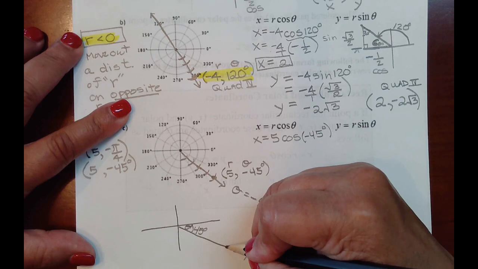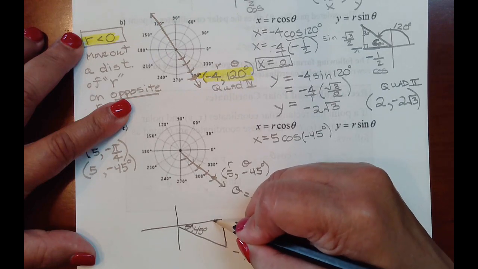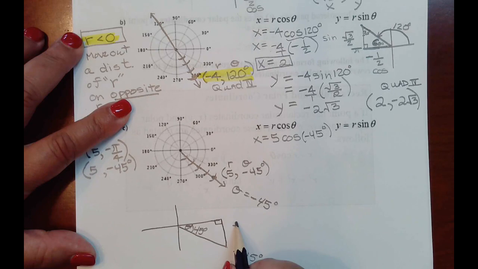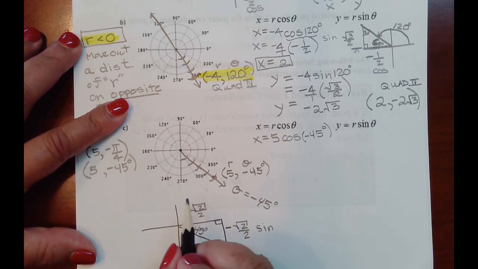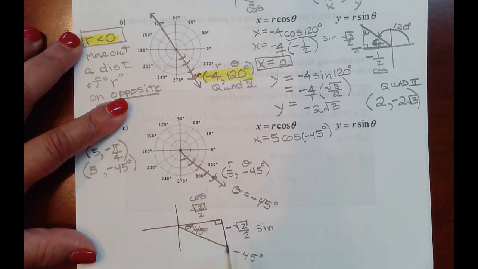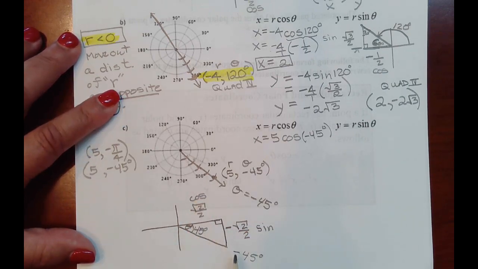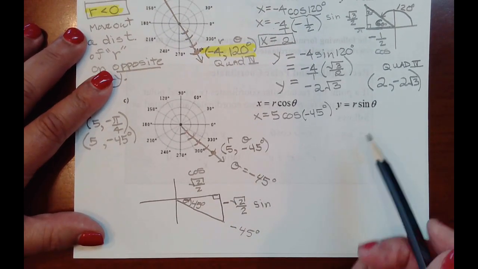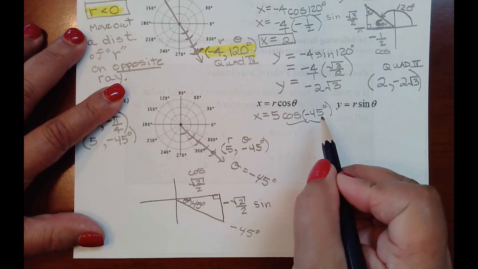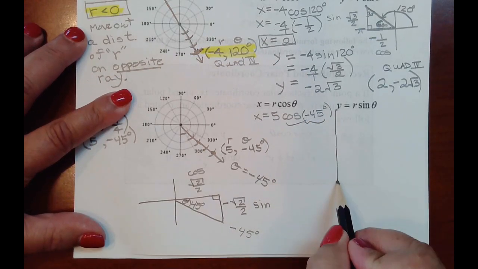So there's my rotated hypotenuse down at negative 45 degrees. That makes this leg square root of 2 over 2. But it's negative because this represents the y value, or what we refer to as the sine value. This is the cosine value, which is the x value. And in this quadrant, x's are positive while y's are negative. So when you're finishing this answer here, the picture represents this. You can get cosine or sine right off of that picture.